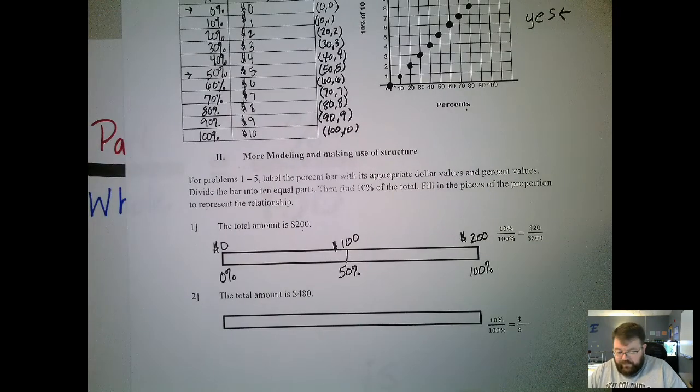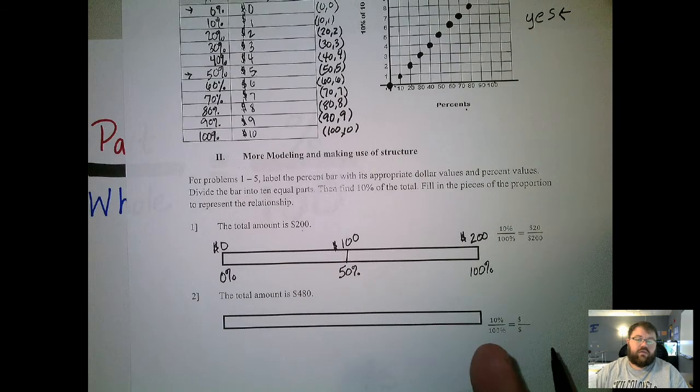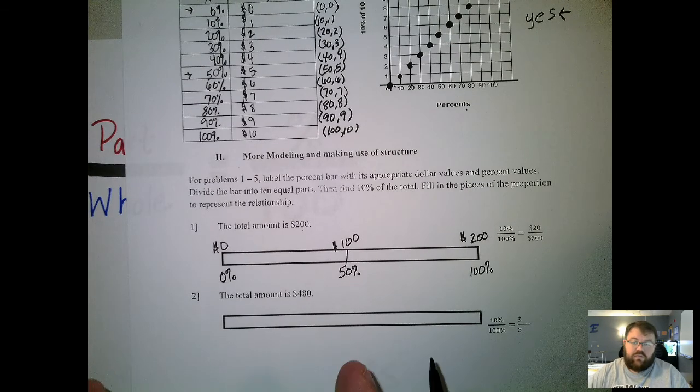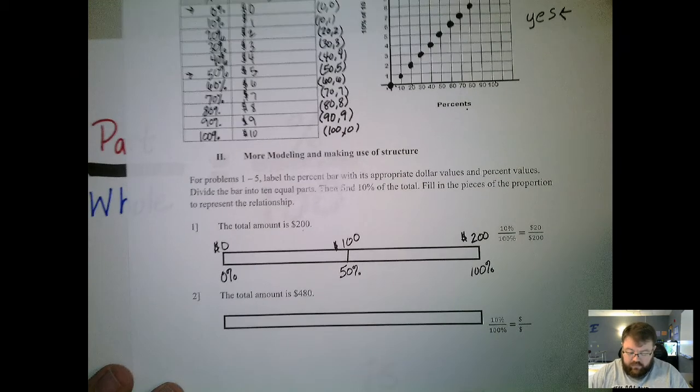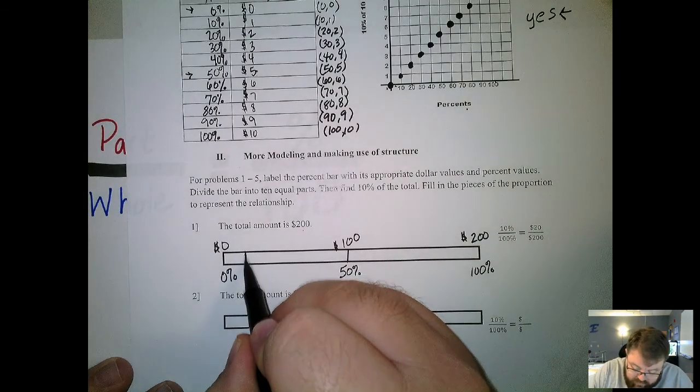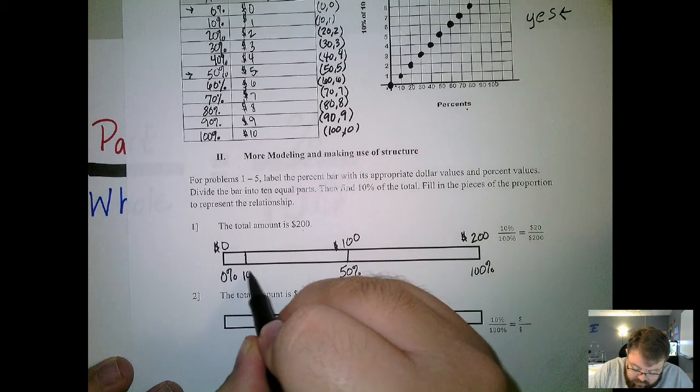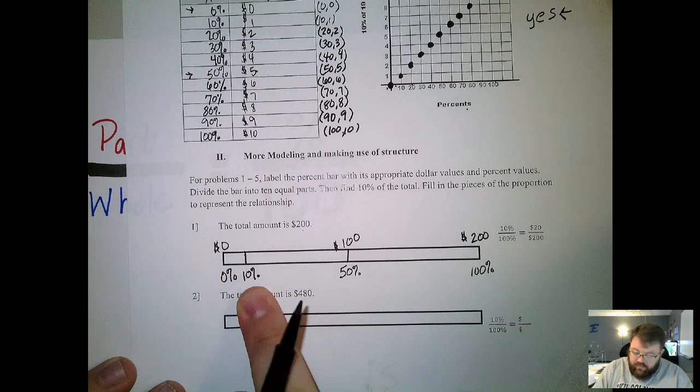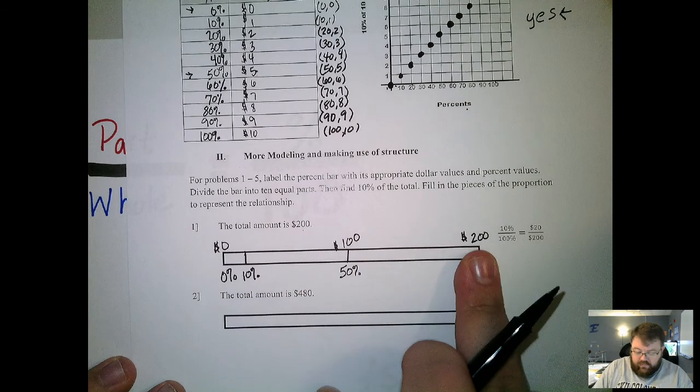Okay. Now, from here, let's talk about other things. We could break it up into 10% as we did prior to this problem. So what if I said 10%? What is 10% of 200?